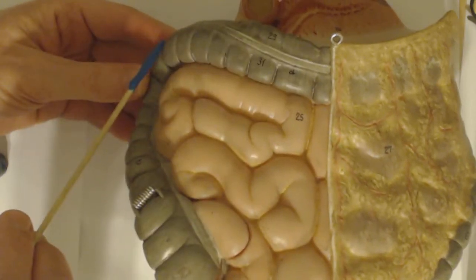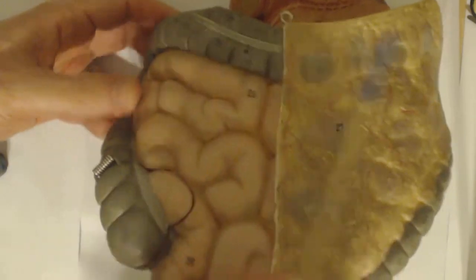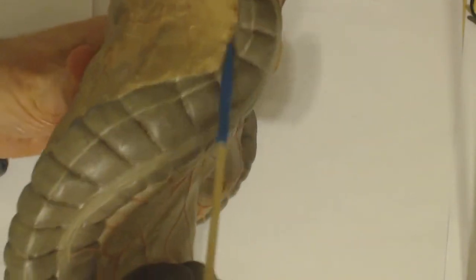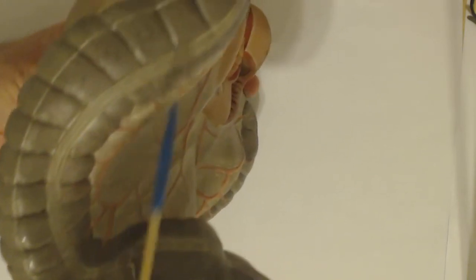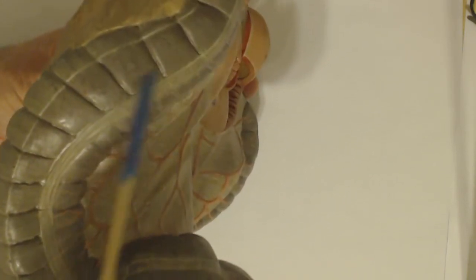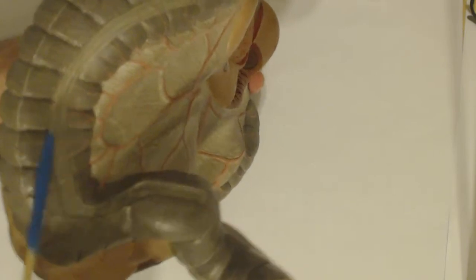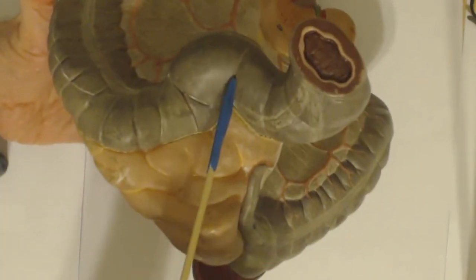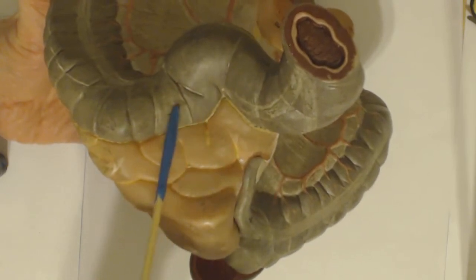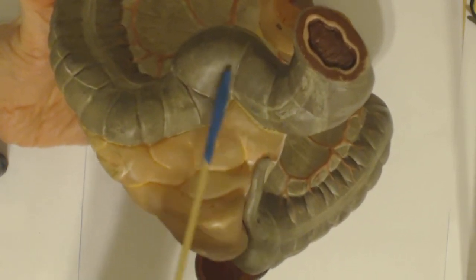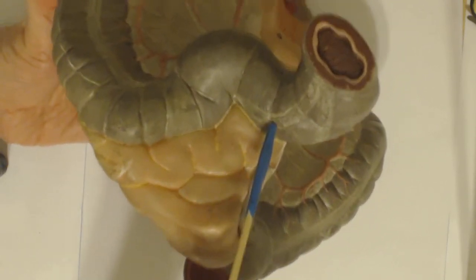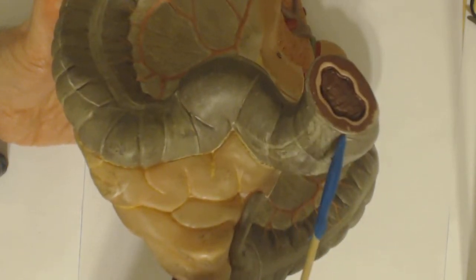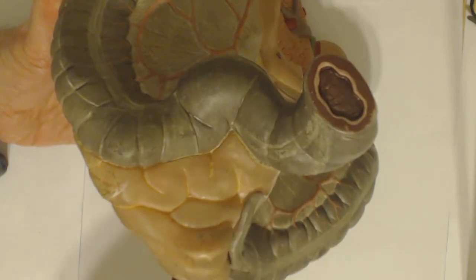The colon runs from the right side of your body to the left side. Then it descends again as the descending colon down the left side of your abdominal cavity. From there, the descending colon makes this little S-shaped curve, which we call the sigmoid colon, sigmoid because it resembles the letter S. And then finally, the sigmoid colon turns into the rectum, which is shown here. And that's it.